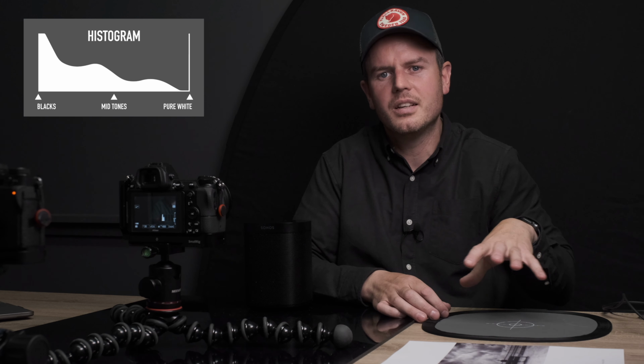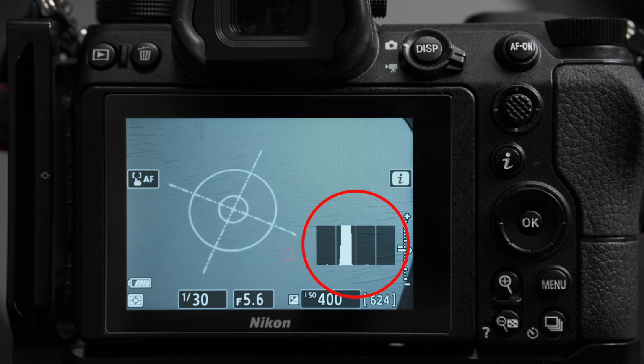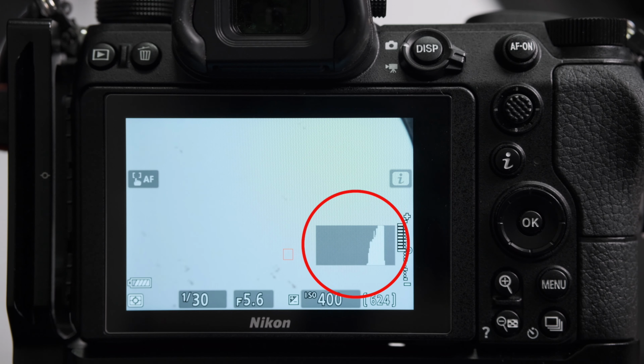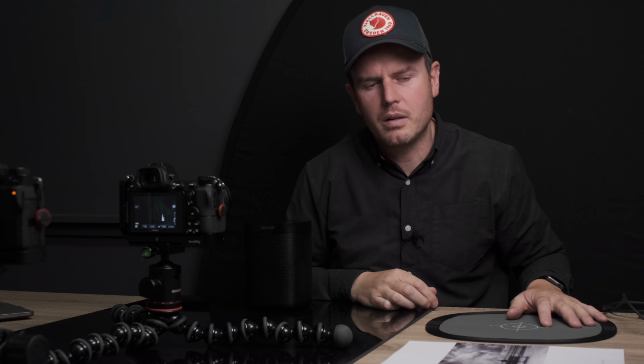So this is a perfectly exposed photograph of, well, nothing apart from this black thing, if I get out of the way. If I put that grey thing there, you can see the histogram's changed to that. I've put that white thing there, the histogram's changed to that. So there we are, the histogram changes depending on what's in the photograph.